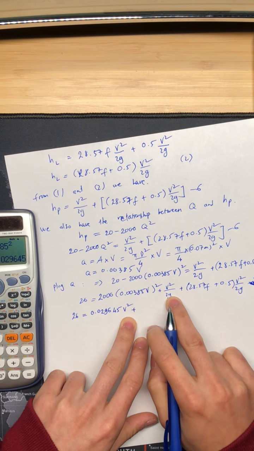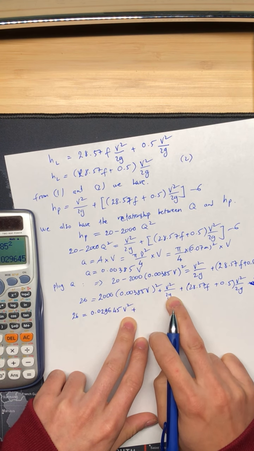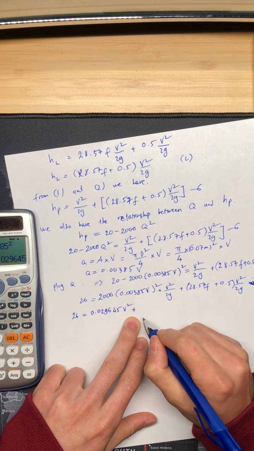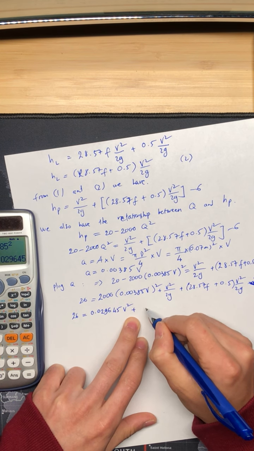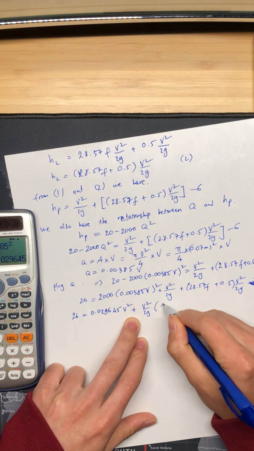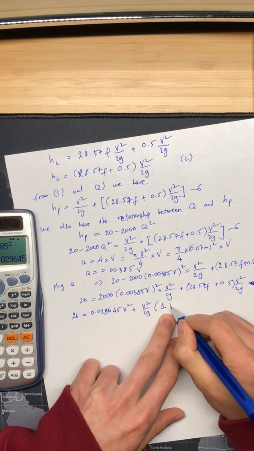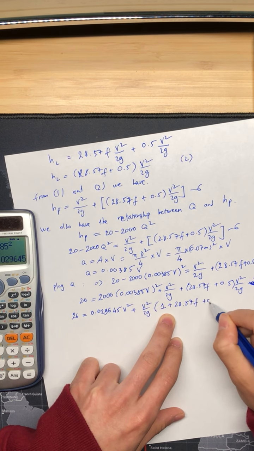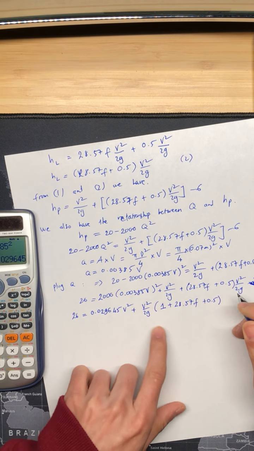Wait, we can factor out the V squared over 2g term right here. So it's going to be V squared over 2g times 1 plus 28.57 F plus 0.5, right?